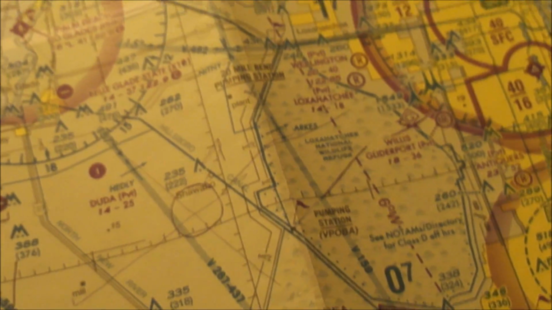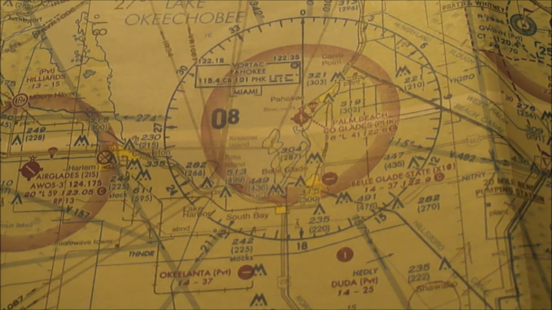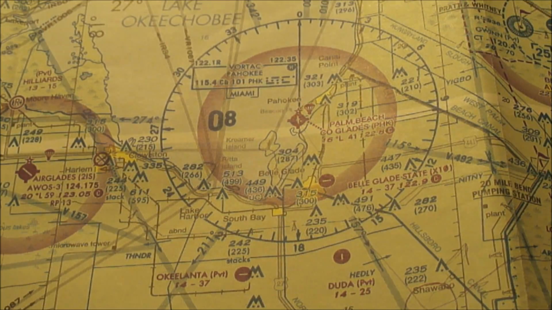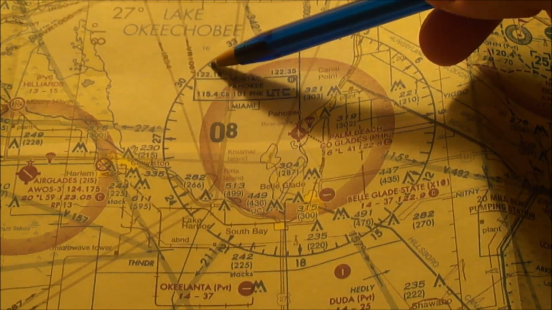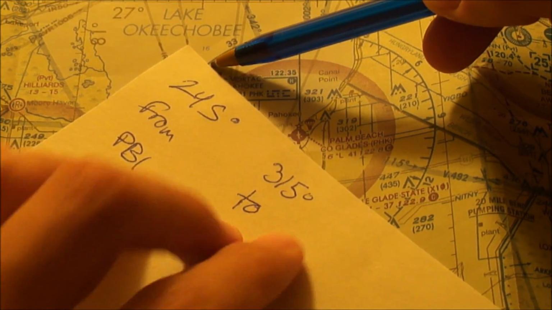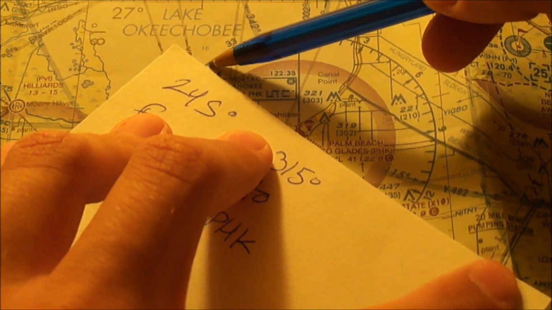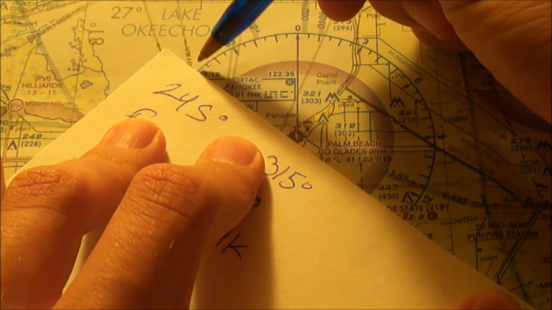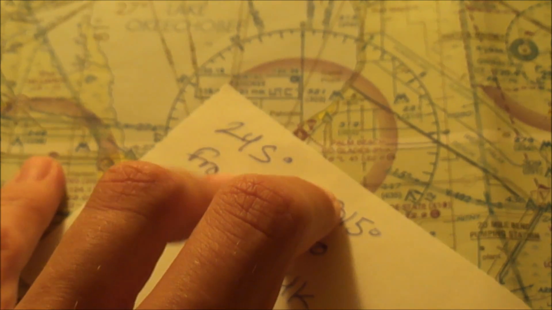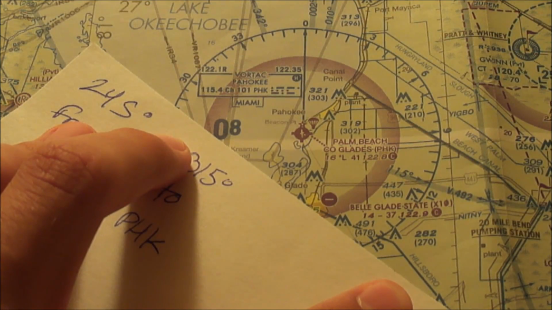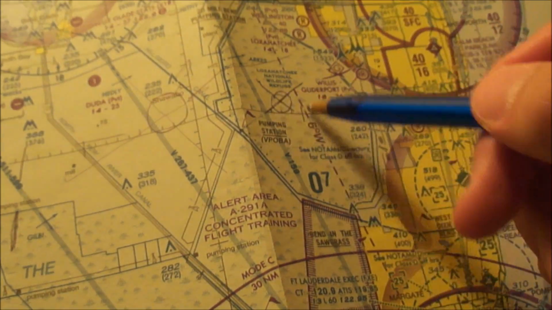Now we'll look at the Pahokee VOR, and we also have the radials provided for us there. Now it was 315 to Pahokee, so we'll go 300s up here, 31, 32, right in between there. Put the straight edge down there, and we can draw a line, follow it out. Just a little bit farther out, right out here. So this is where we are located in flight. It's right in this location.